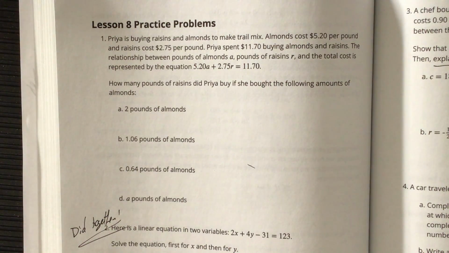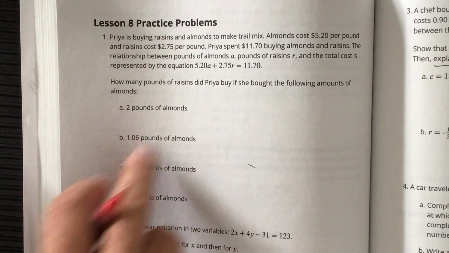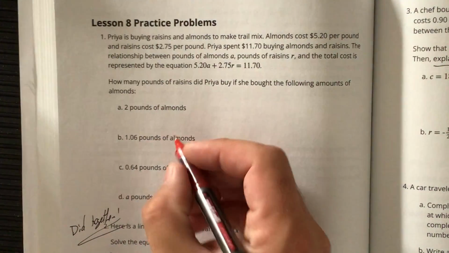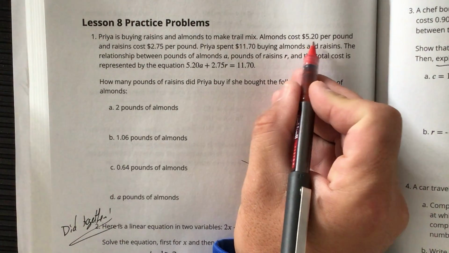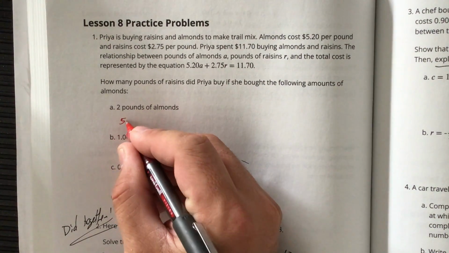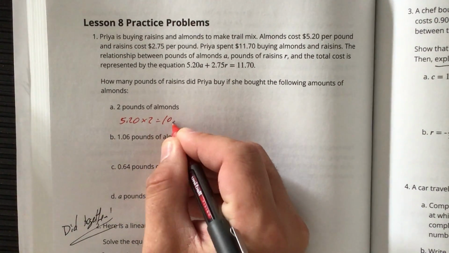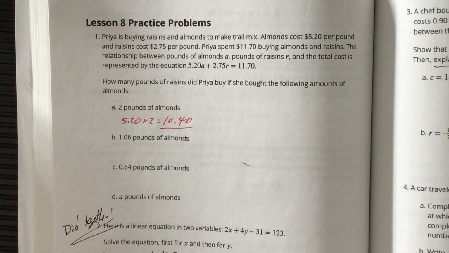Okay, so here's a question. I go in and buy 2 pounds of almonds. How much is it costing me? How much is 2 pounds of almonds costing me? $10.40. Yeah, it's $5.20 a pound, so I gotta take $5.20 times 2. Those almonds are gonna cost me $10.40.